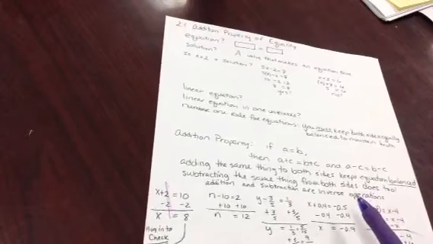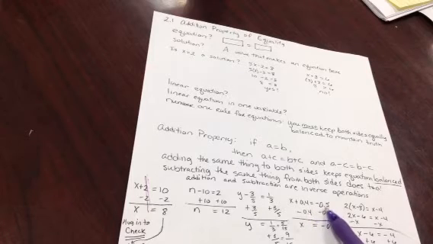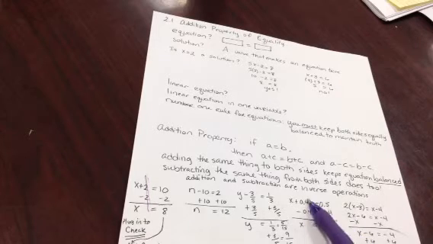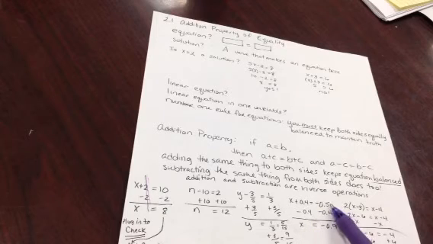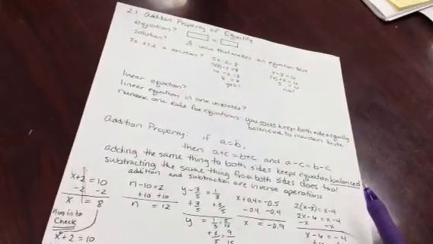Okay, so let's try one with decimals. I have x plus 0.4 equals negative 0.5. Because I'm adding, I'm going to subtract 0.4 from both sides, and when I do, that drops away, leaving just x, and then I add these together to get negative 0.9. And then of course we can check by plugging it back into our original equation.